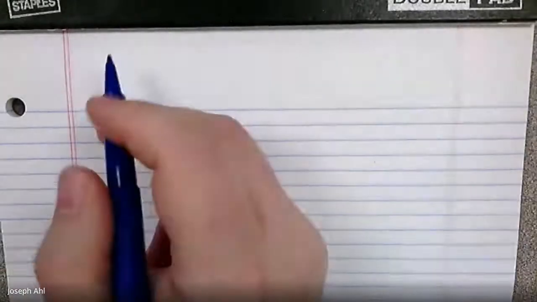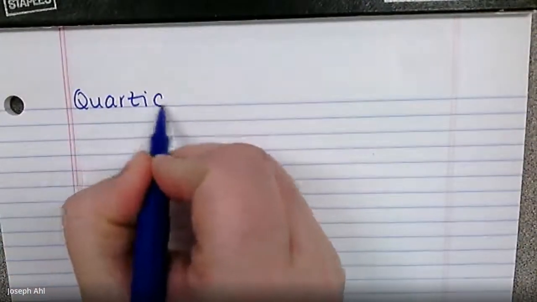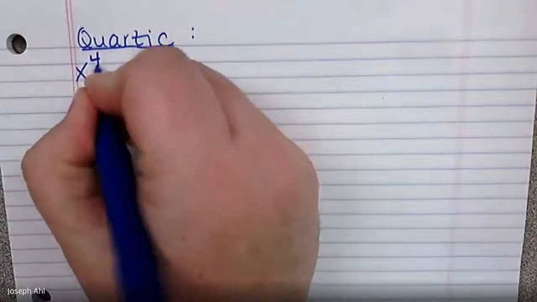Okay, let's move on and talk about 4th degree polynomials. Fancy name for those are quartics. So the pattern for a 4th degree polynomial, if you want to find the equation given the roots, is the following. You're going to start with x to the 4th.